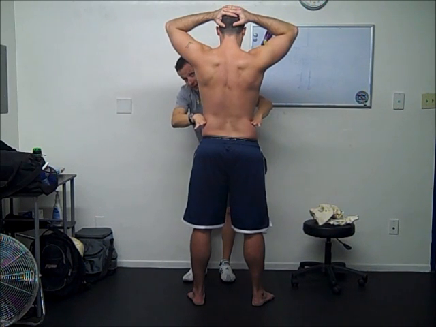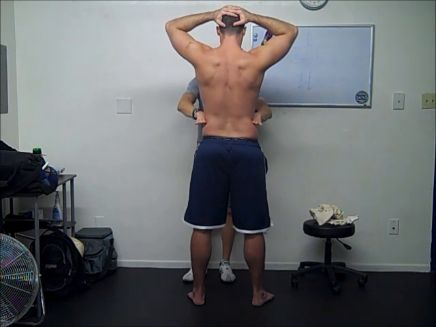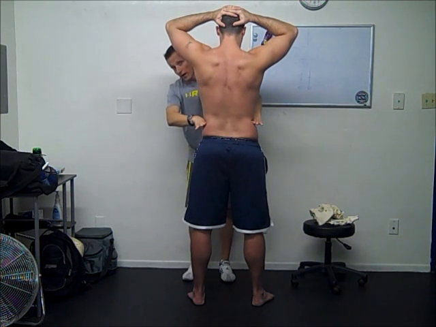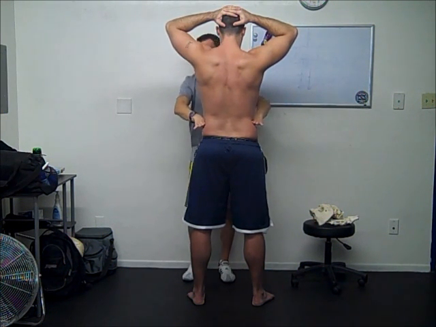Patrick, do you see anything high or low there? I can't really tell from this position. It looks like your right hand, his left side, looks a little bit lower. A little bit low, and that's what I found on the anterior view. Okay, so that's consistent. That's good.